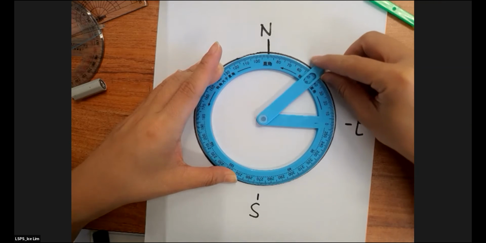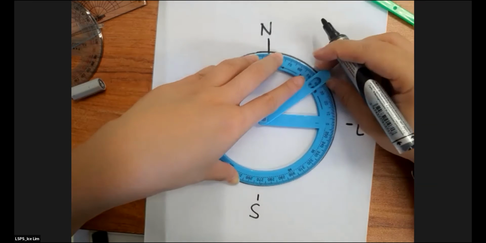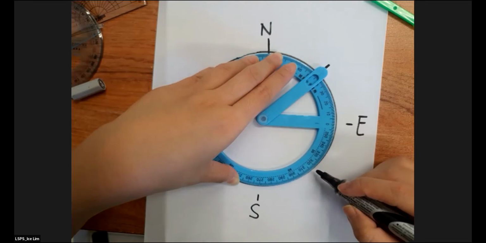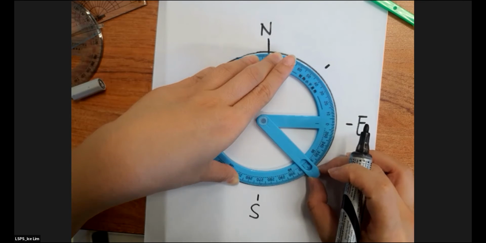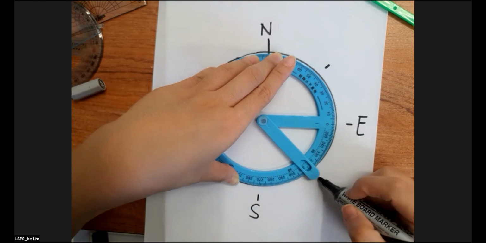Okay. So this is 45 degrees. I mark out 45 degrees. And then I can mark out the next side here. 45 degrees here. That is 315 here. Here.